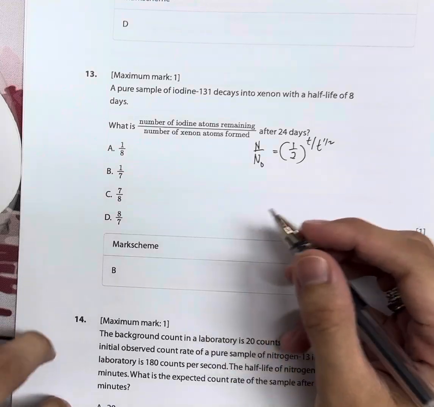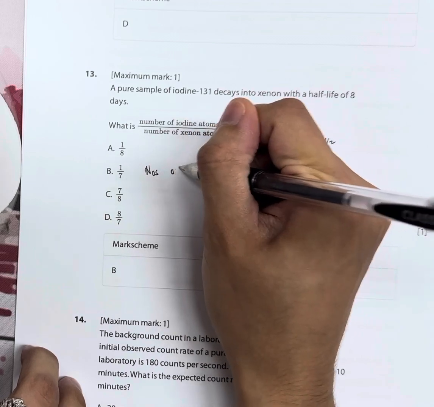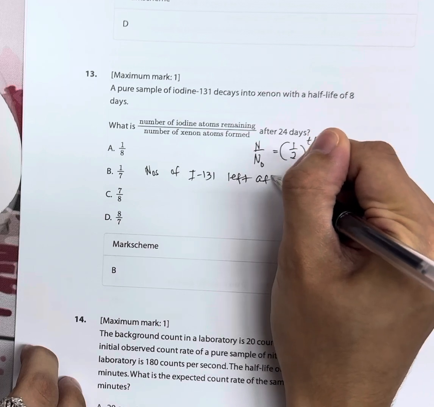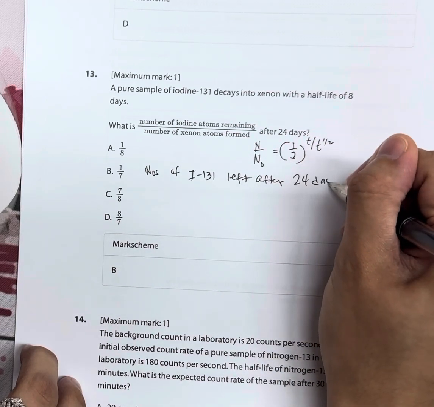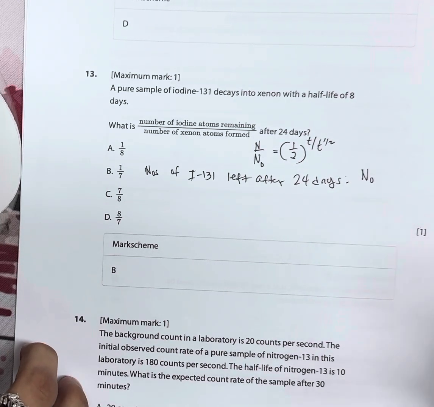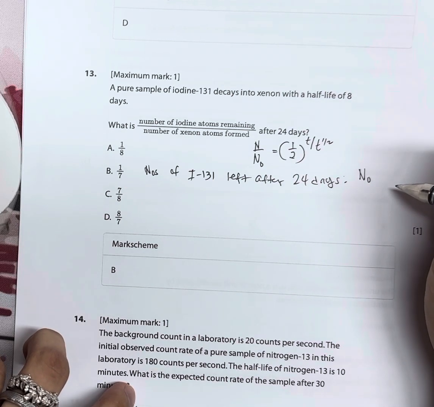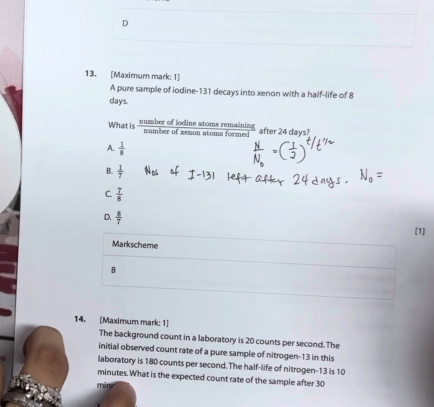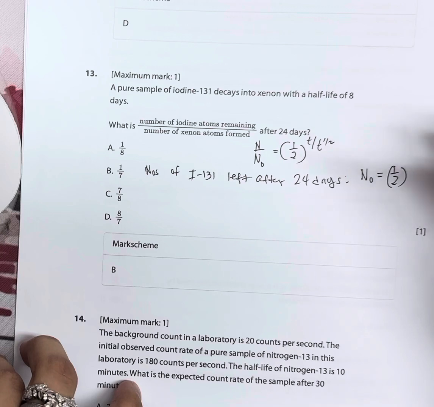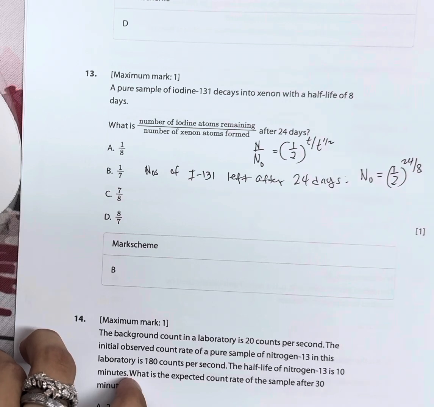So one way to list down what we have is I can just list the number of iodine-131 left after 24 days. Okay, and how do I express that? Well, that's going to be N naught, which I don't know. That's what we need to find. And then that is going to equal 1/2. Okay, t is 24 and my half-life from the problem is 8.